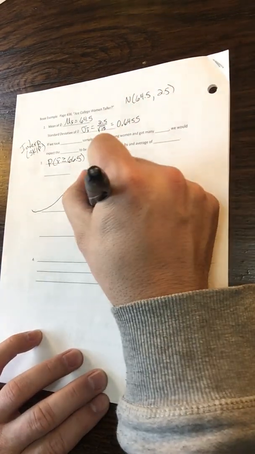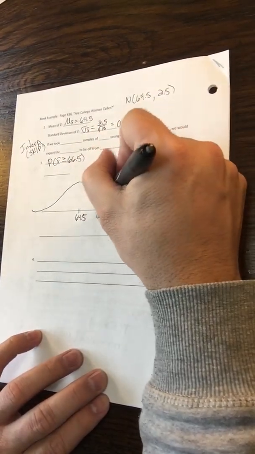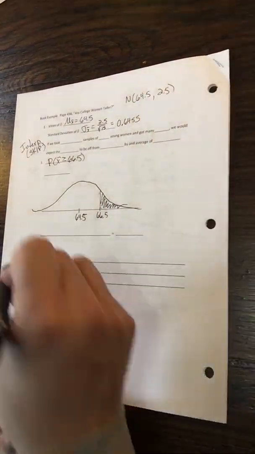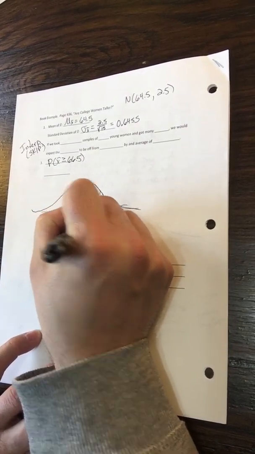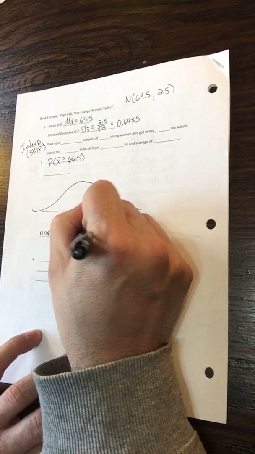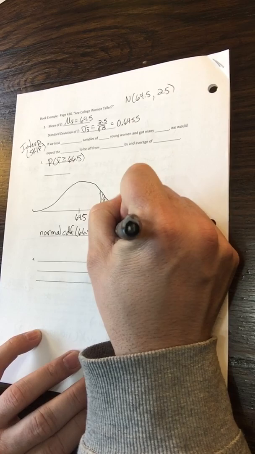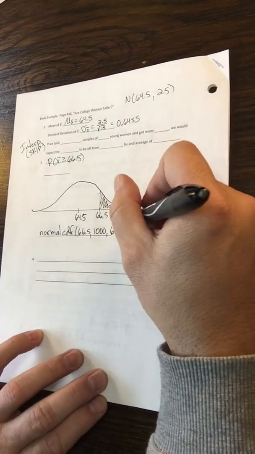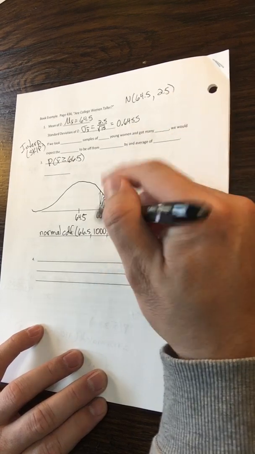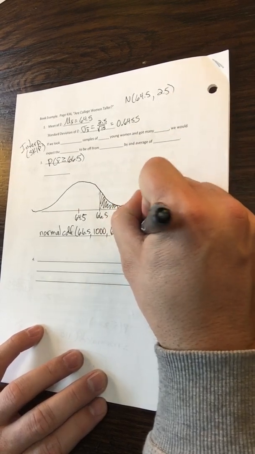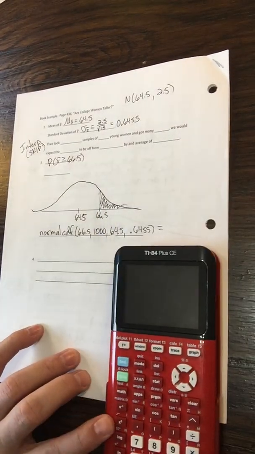Okay, so I'm going to go find 66.5. It doesn't have to be accurate. I just want it on the correct side of the mean, and I want to shade in the right direction. Okay, so that is a normal CDF that starts at 66.5. We'll go up to 1,000 again with a mean of 64.5. And then remember, the standard deviation isn't the original population one. It's this little one for the sampling distribution, 0.6455. So I'm going to put that into my calculator.